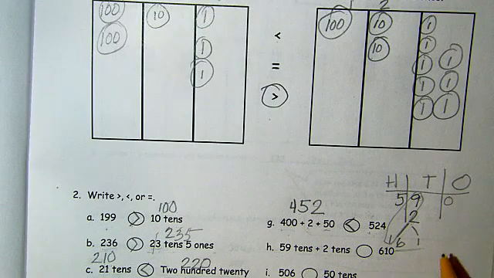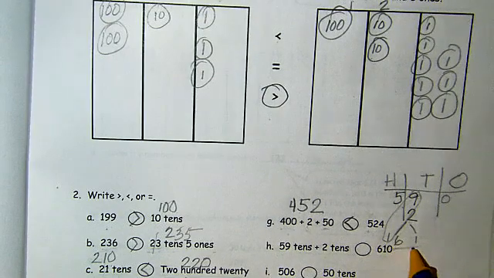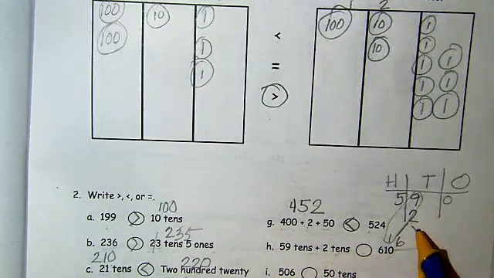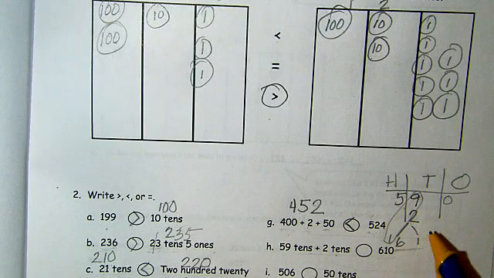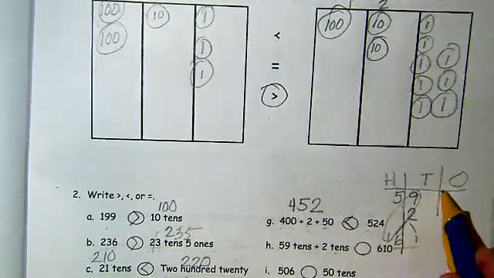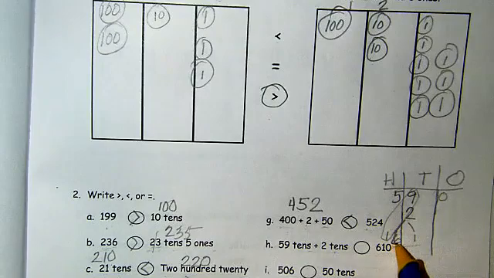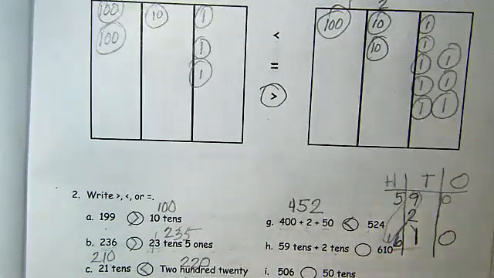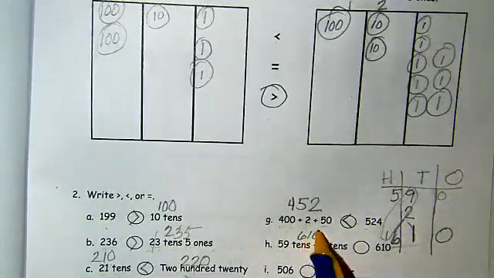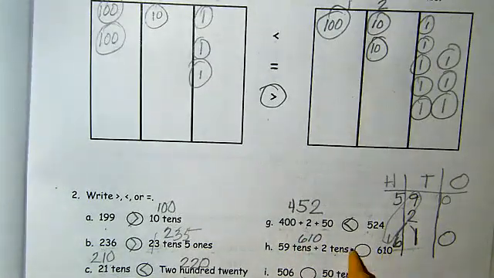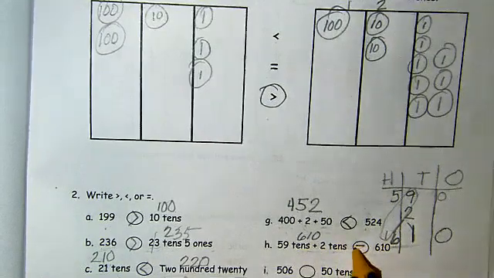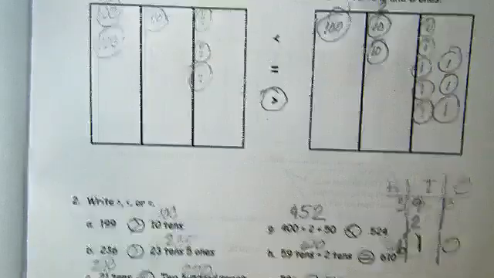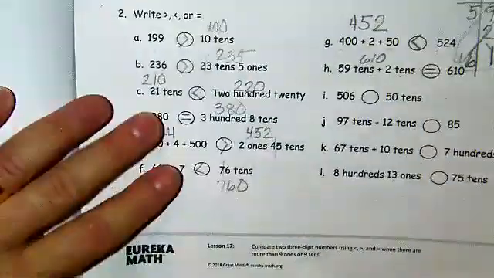But let's remember that this is 61 tens. So this is going to be still in that place value chart, 6 hundreds, 1 ten, and 0 ones. It is the same or equal to. Excellent. We have 4 left.